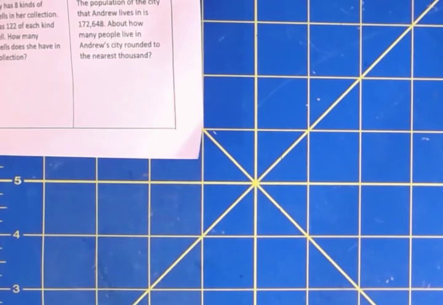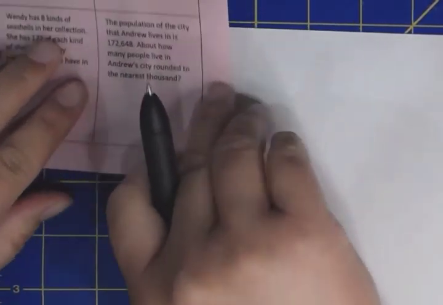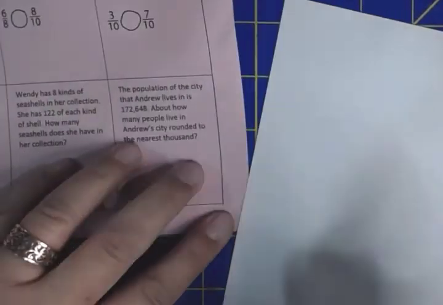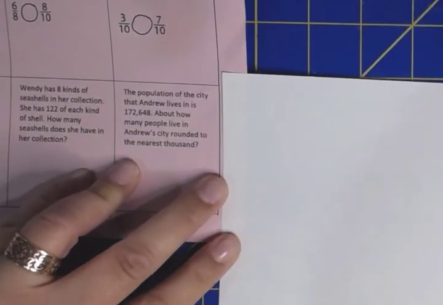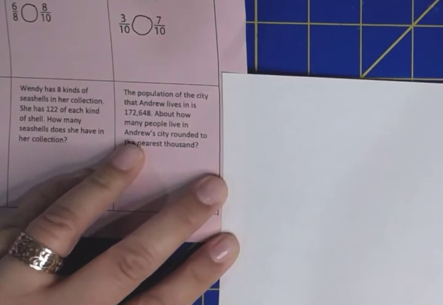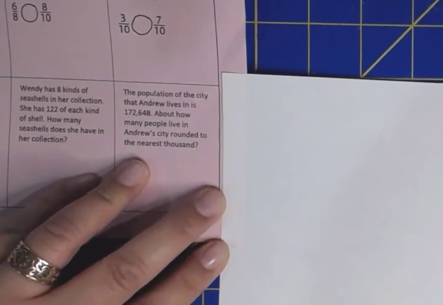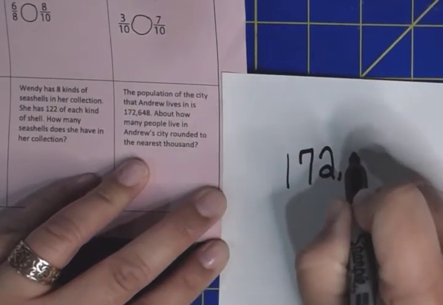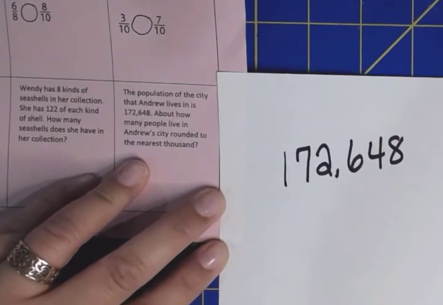All right, day 5, the last word problem. The population of a city that Andrew lives in is 172,648. About how many people live in Andrew City rounded to the nearest 1,000? Again, this is just rounding. 172,648, but you need to know the place value, the nearest 1,000.